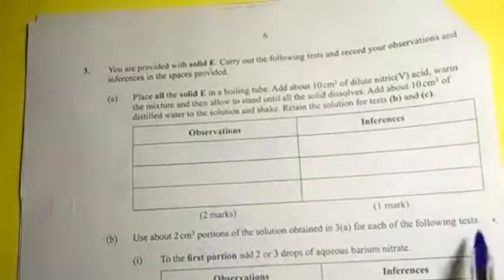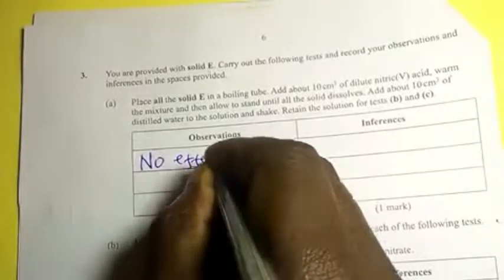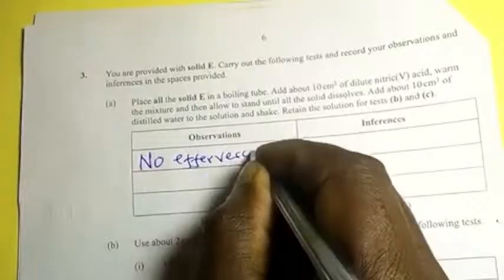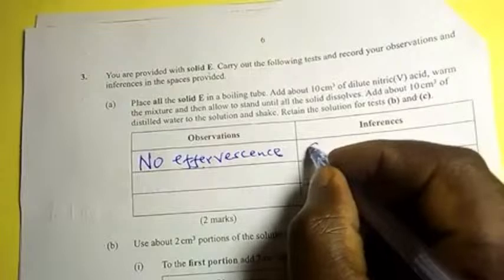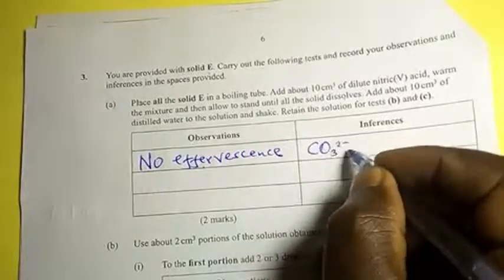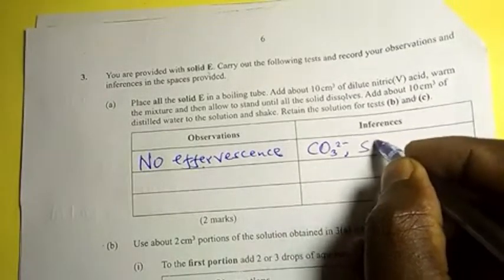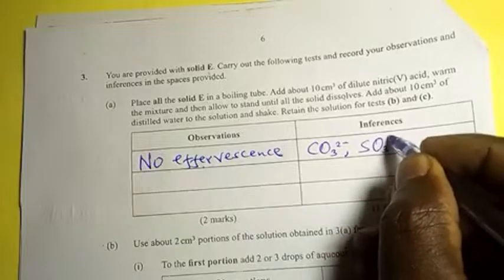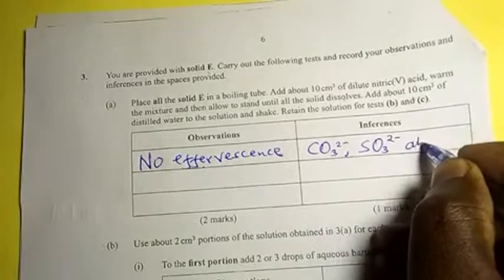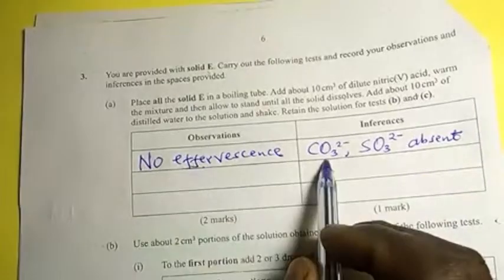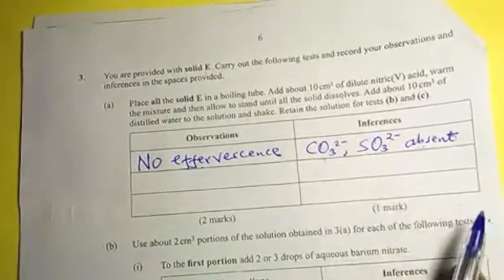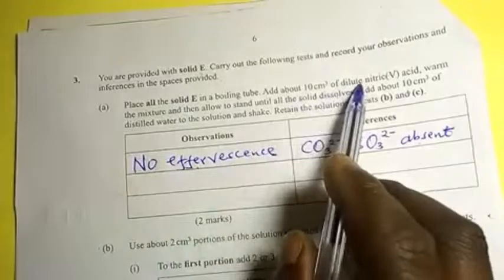So for this one, the observation was that there is no effervescence. So if there is no effervescence, it means that the carbonate, the sulfite is absent. If there was effervescence, then the carbonate and the sulfite is present. That is the observation number 1 for adding the acid.